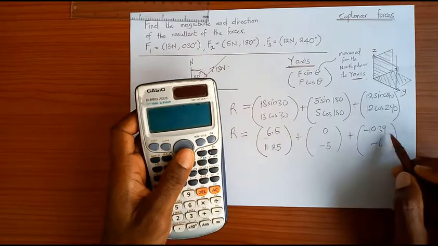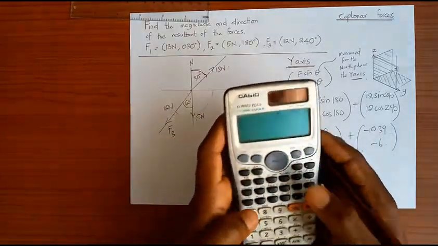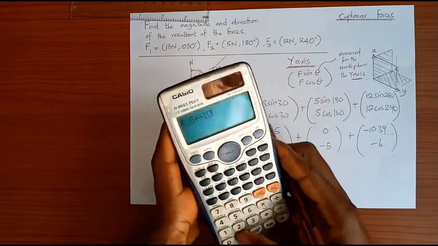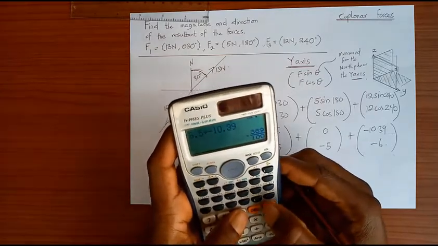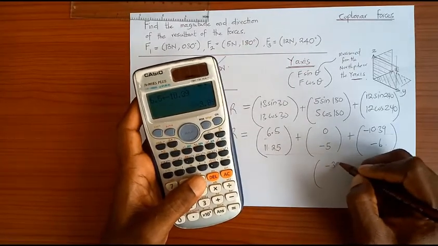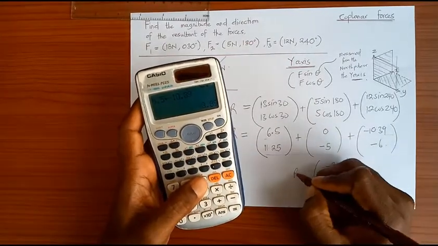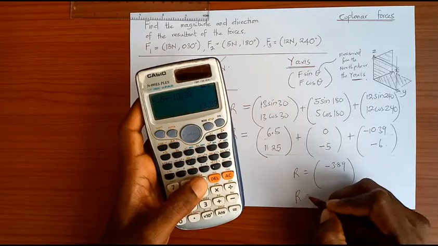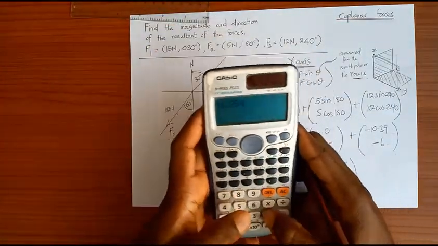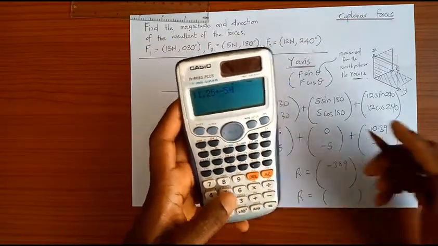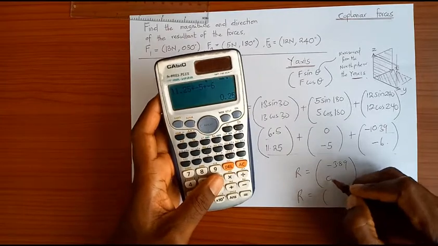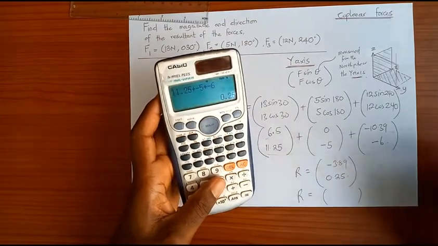So now let's add all the x components, add all the y components. So I have 6.5 plus 0 plus negative 10.39, giving me negative 3.89. So I have 11.25 plus negative 5 plus negative 6. This gives me 0.25.